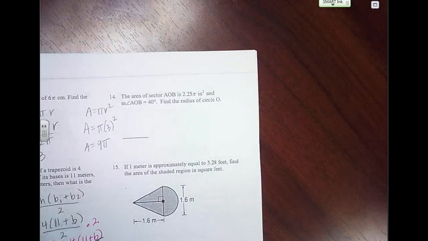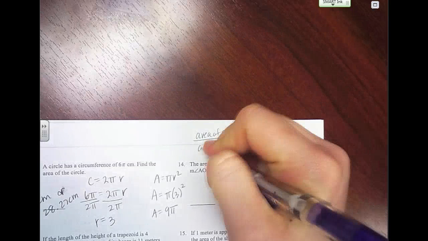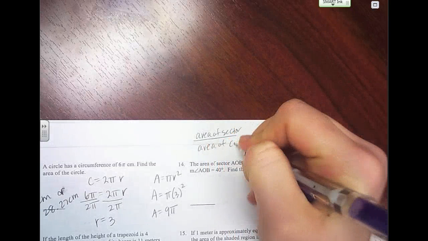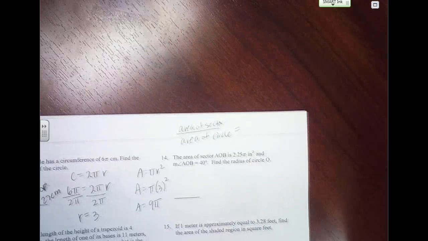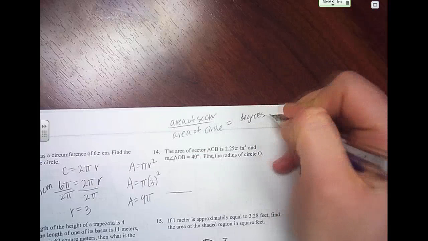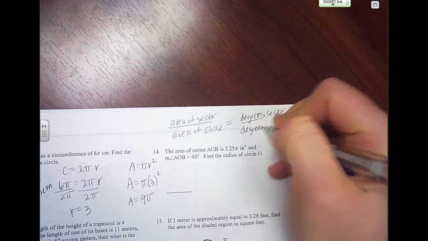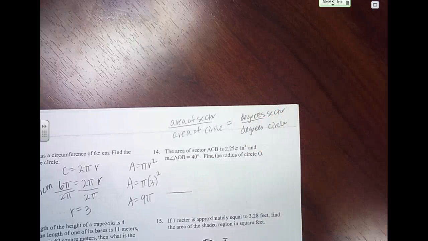Number 14, the area of sector AOB is 2.25 pi inches. So we want to find the radius of the circle. So we're going to use our proportion, which I'm going to write up here: area of sector over area of the circle is equal to degrees for the sector over degrees for the circle.